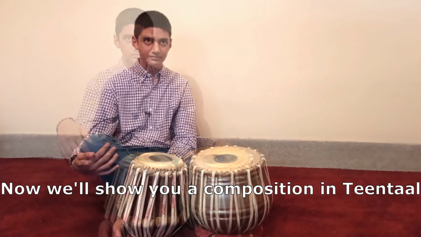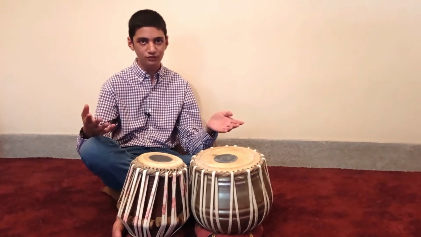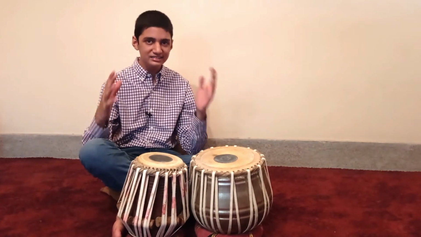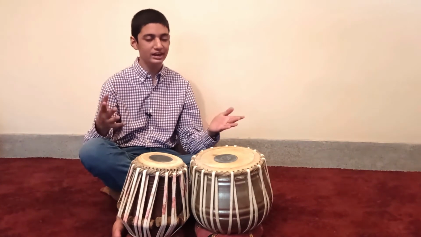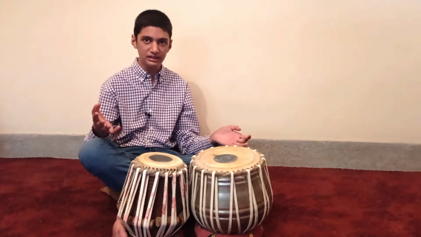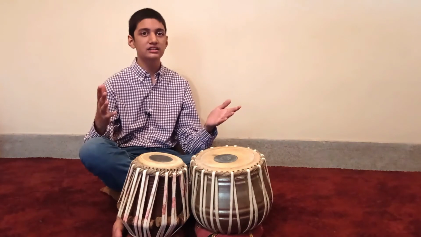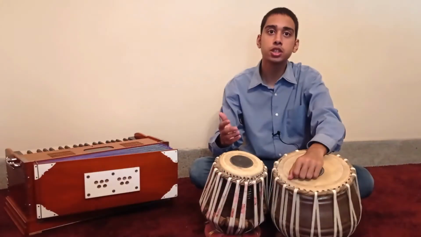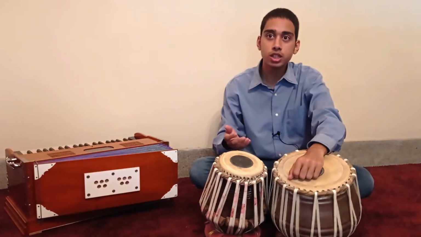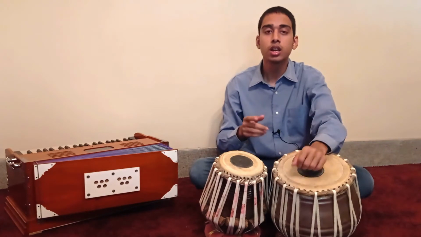Now we'll show you a composition in Teentaal. Wait! This may all seem rather confusing and overly theoretical to all of you, but these are essential if you want to play the tabla, or rather play it properly. They will also help quite a bit in discussions with other tabla players, as well as understanding Ustad Karamatullah Khan's booklet. Recite the composition in Teentaal and clap on the first matras of the sam and tali vibhags, but not on that of the khali one.